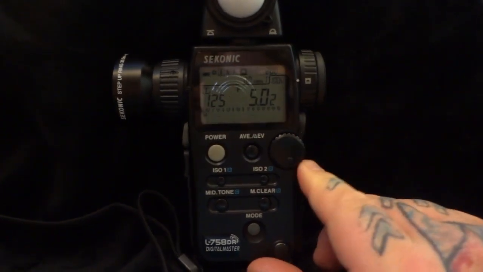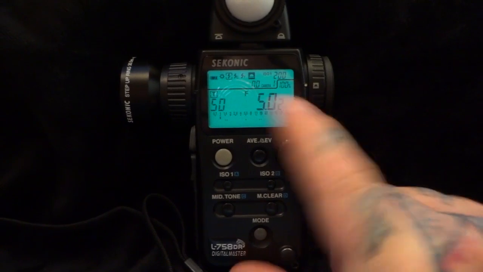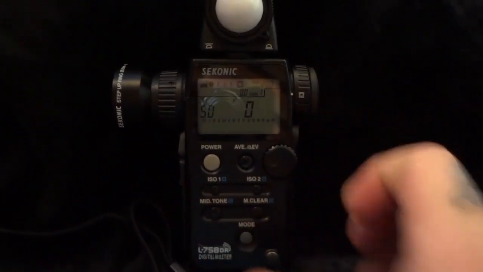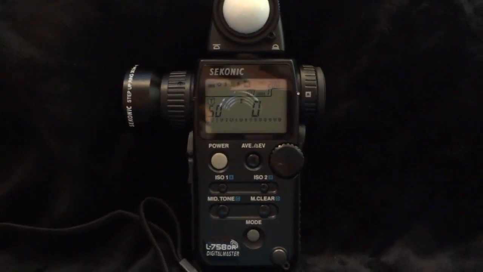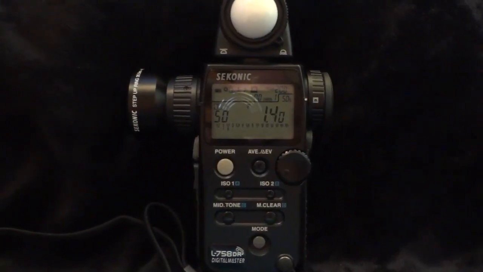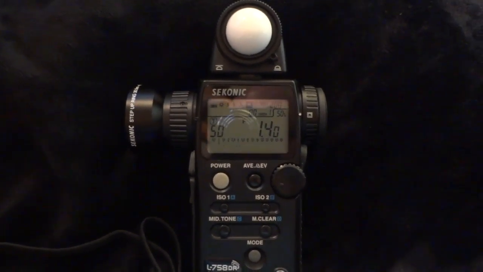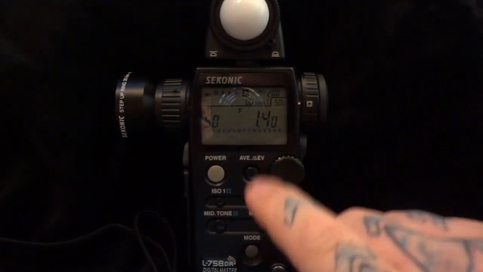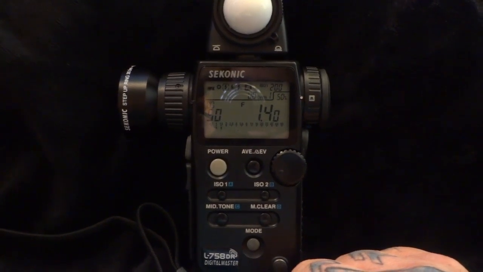Well, let's take another reading and let's drop it down to where we let more ambient lighting in and hit my measure button. Okay, right now it's blinking, it's waiting. Okay, that's obviously a little low at f1.4, but I have half and half. I have 50% flash relative to 50% ambient.